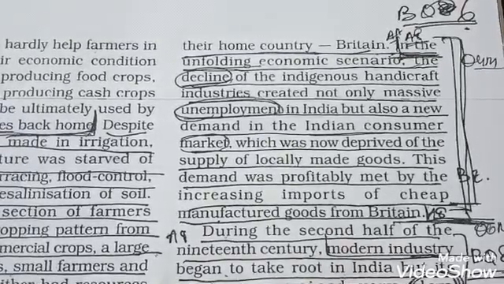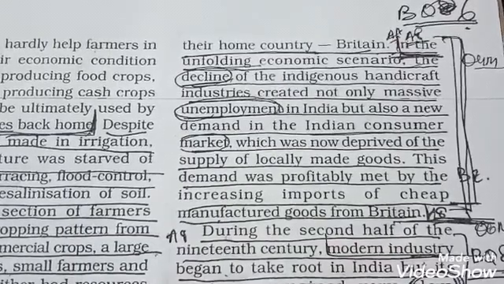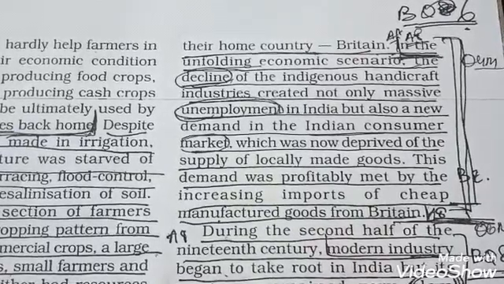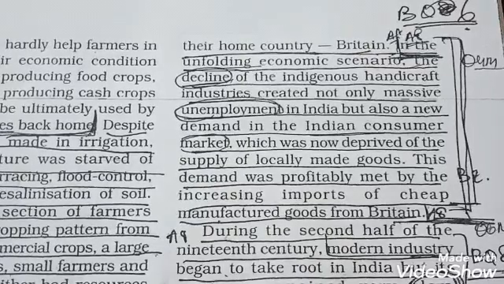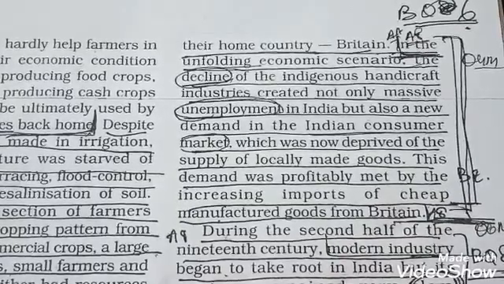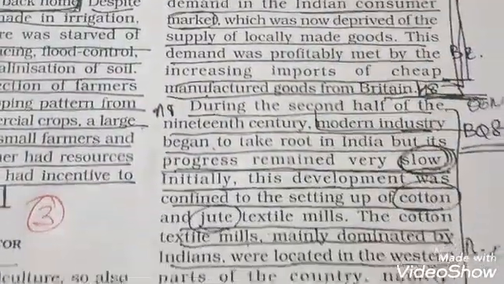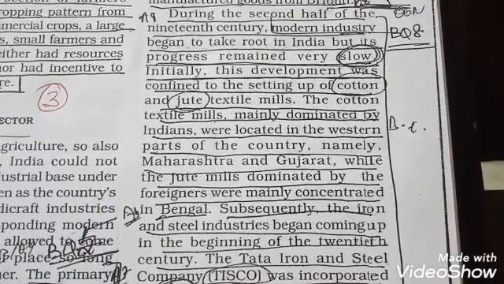One, there was a decline in the indigenous handicraft industries. Two, there was a lot of unemployment which was created. Three, the demand for Indian consumer goods declined. Four, the supply of locally made goods also declined. Five, the demand for the imports, the cheap manufactured goods from Britain, what will happen to their demand? It will increase. So these were the setbacks faced by the Indian industrial sector during the British rule due to the deindustrializing policy.